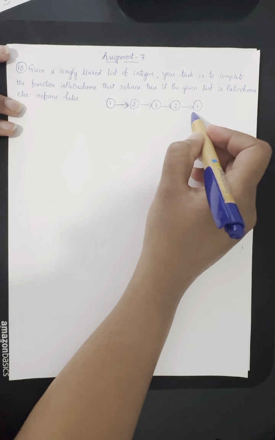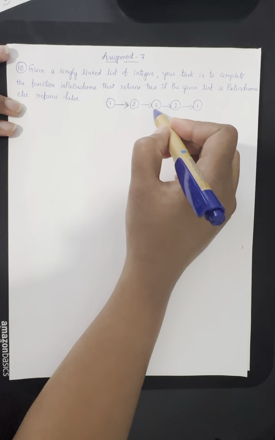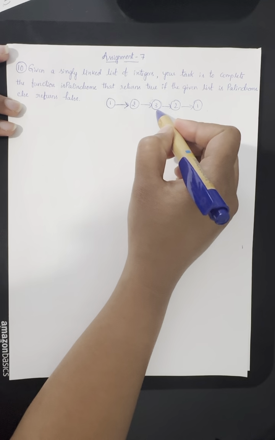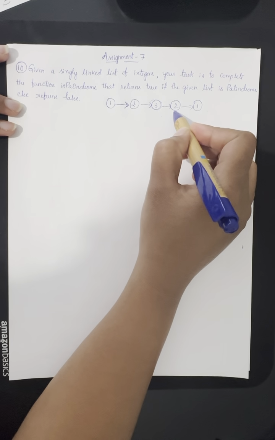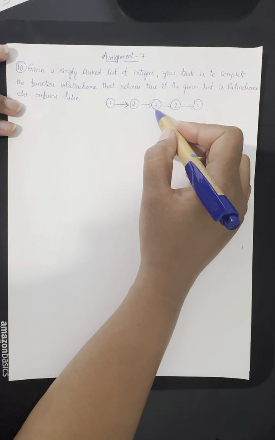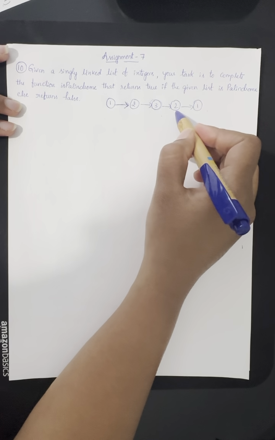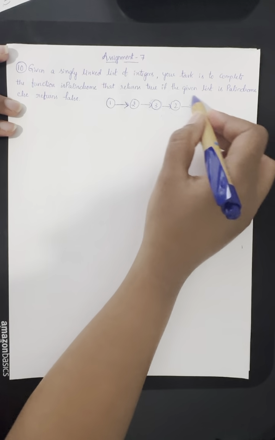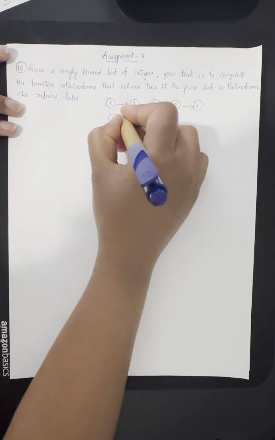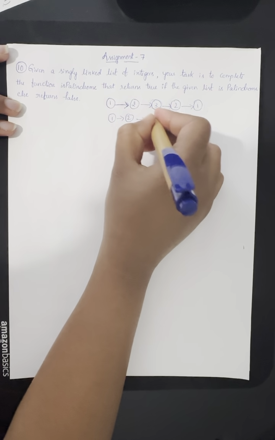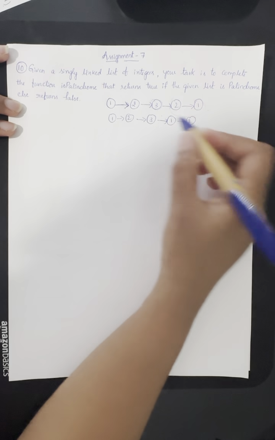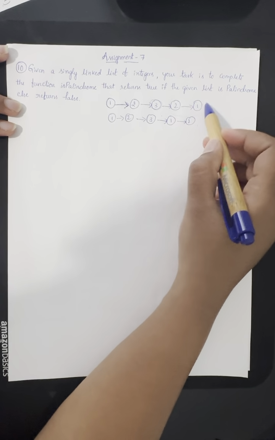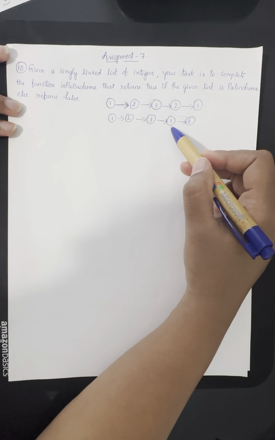In this we have 5 nodes, so the middle is the third node. Then after finding the middle node, from the node after the middle node we are going to reverse this list. After reversing this second half, the list becomes like this.